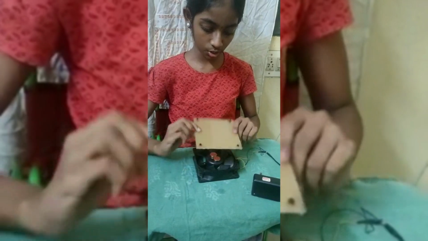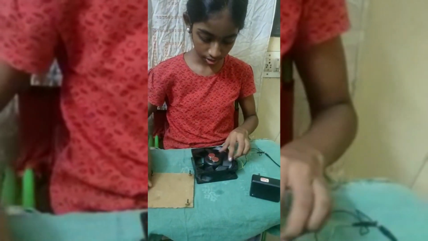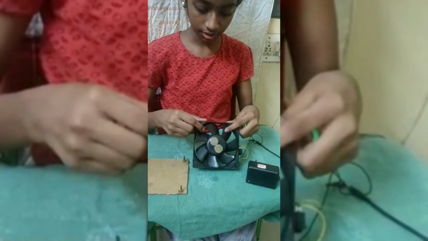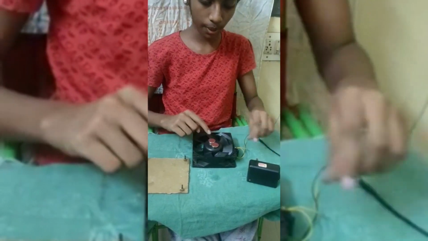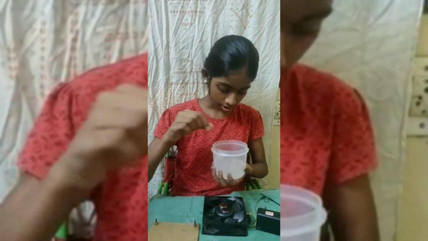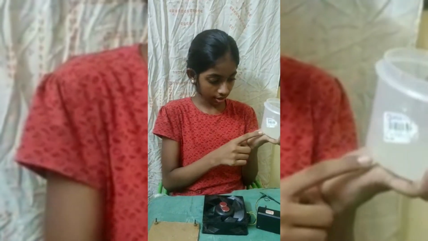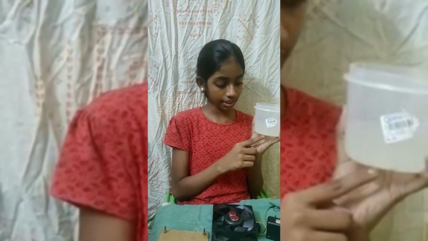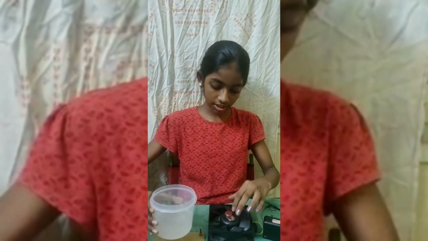So I have used an acrylic board, a DC fan, a PC fan, and 2 magnets, a 12-volt adapter, and I had used a container and a steel nib so that it can form a spiral.